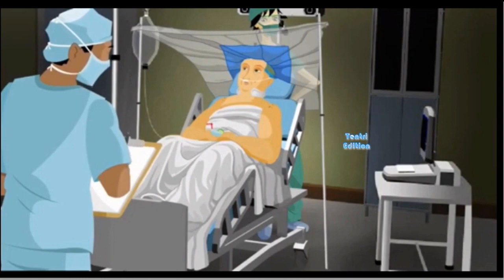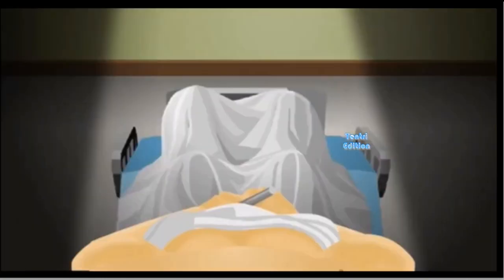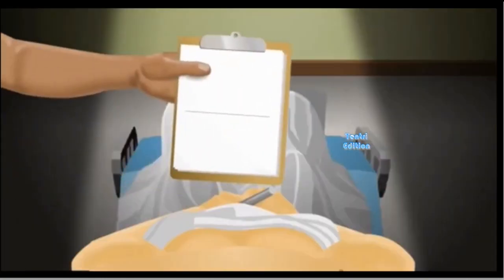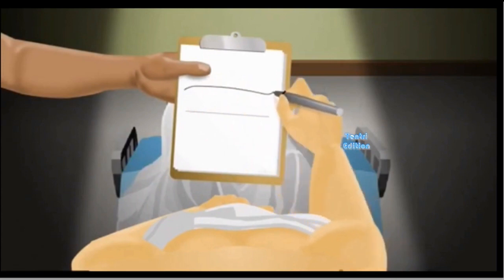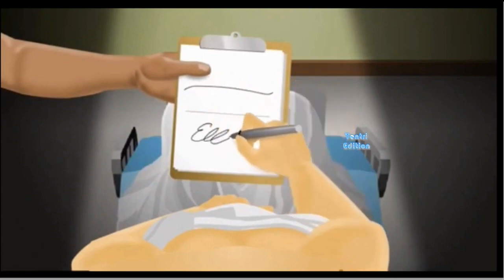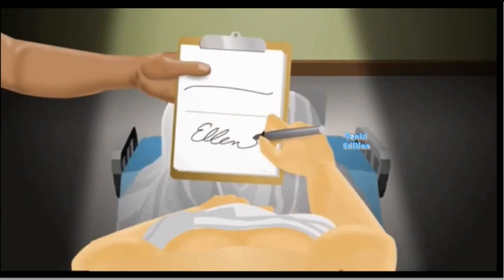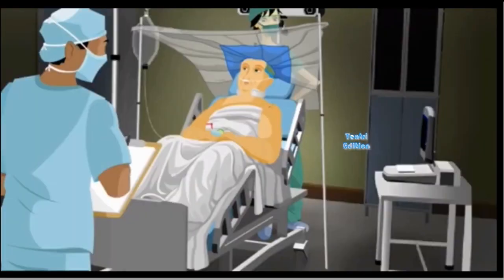Okay, one final test, Ellen. I'd like you to draw a straight line on the top half of this paper and write your signature in cursive on the bottom, just like you did before surgery. Wow, you can actually read it this time. Doctor, what do you think?